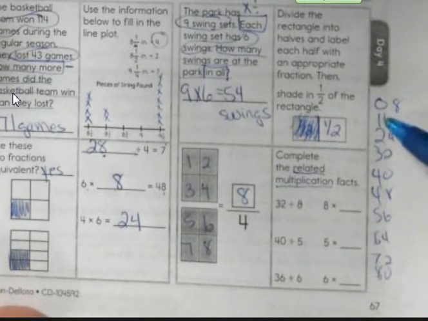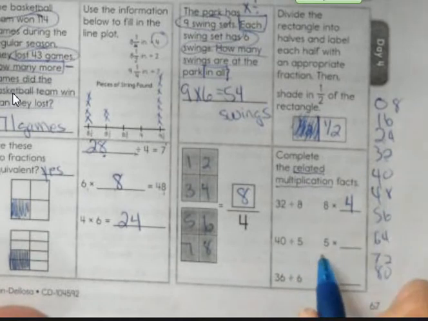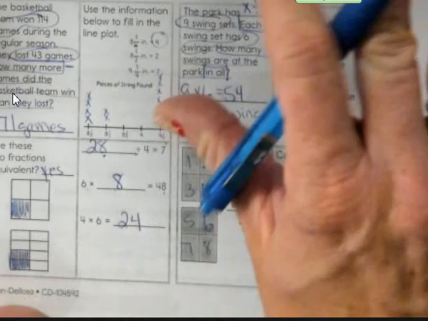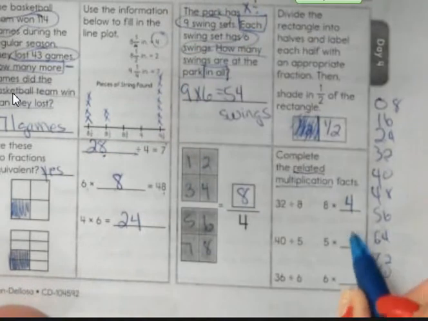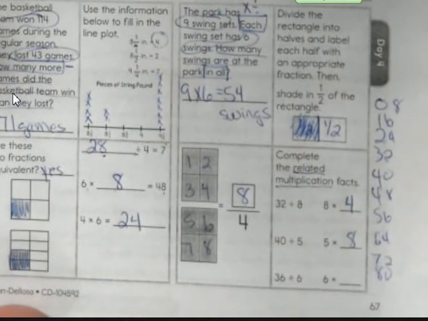One, 2, 3, 4. 8 times 4 gives me 32. 40 times 5. 5, 10, 15, 20, 25, 30, 35, 40. And 36 divided by 6. That's one of our rhyming ones. I know that 6 times 6 equals 36.